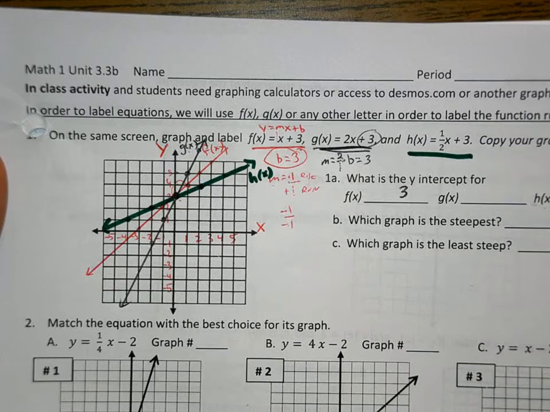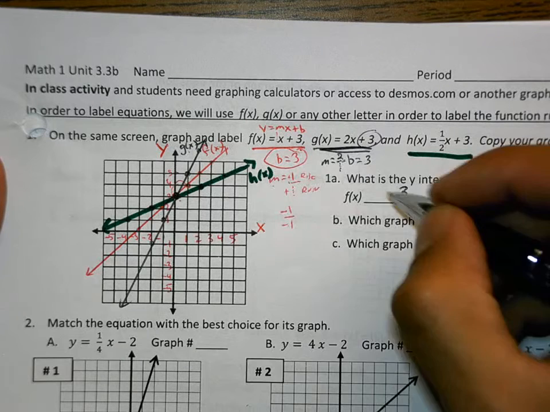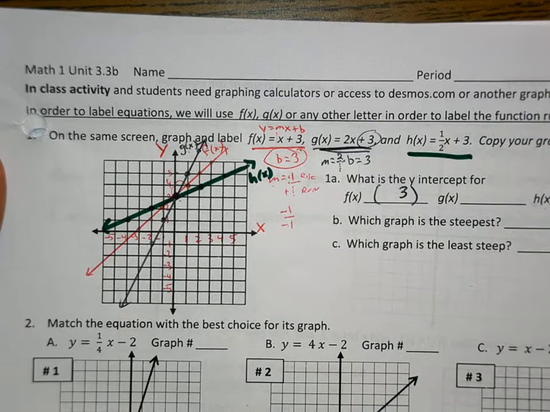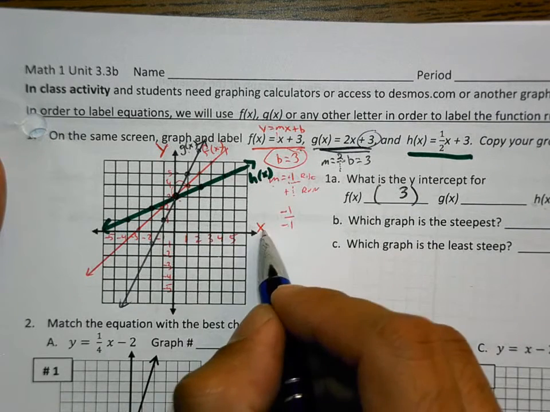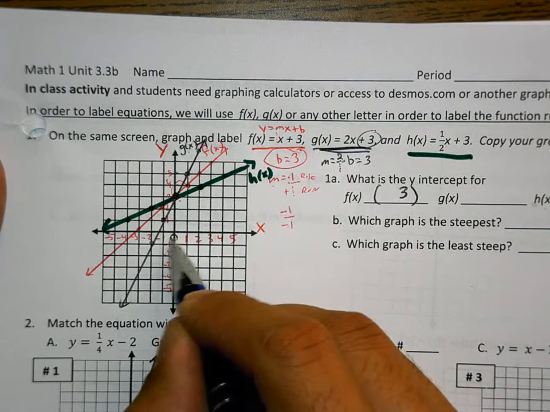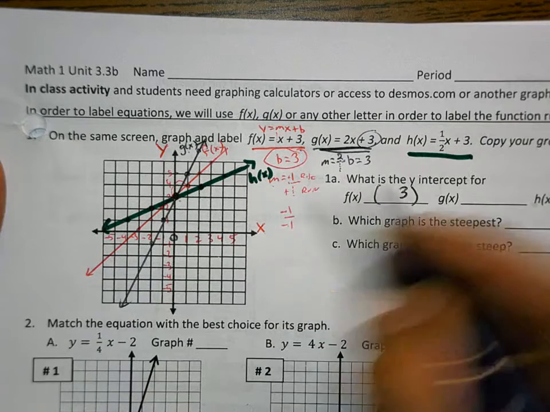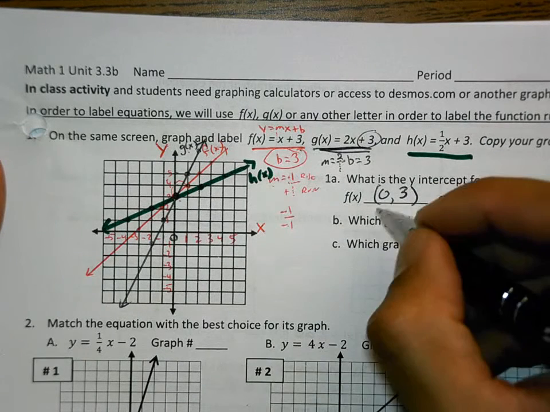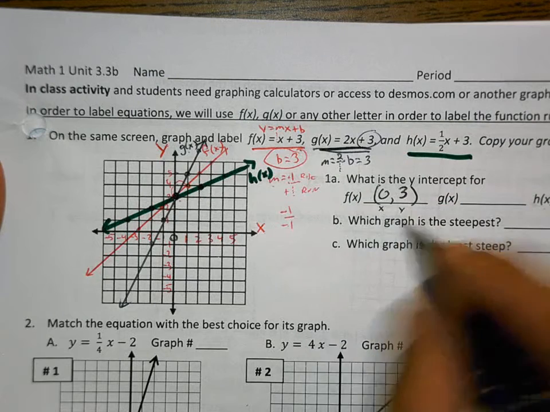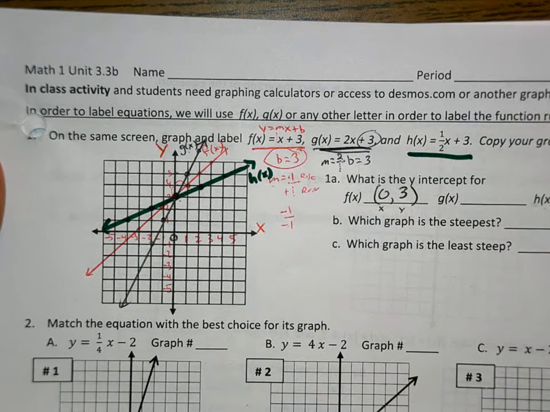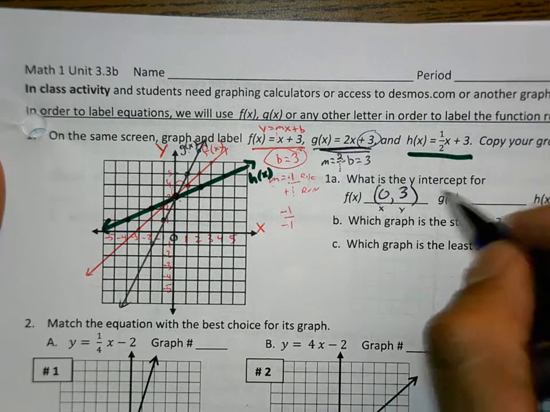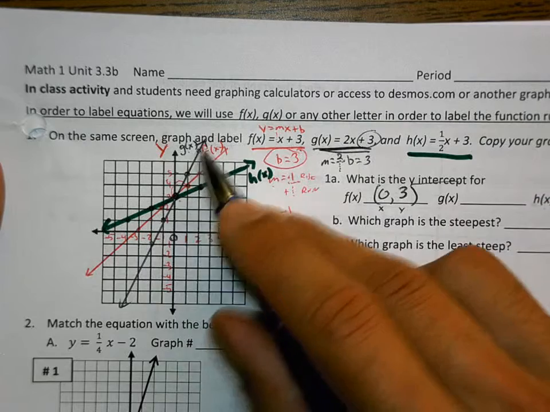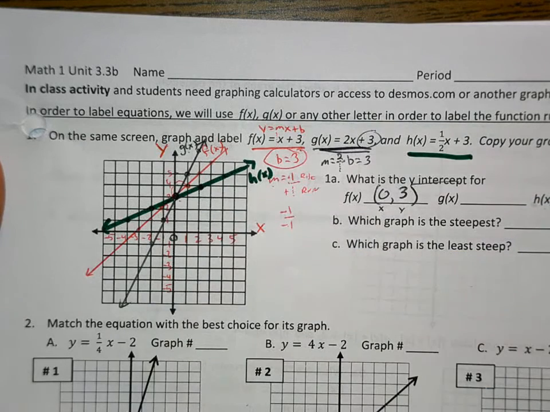A scholar would write it as an ordered pair, in parentheses, where the x-coordinate is 0 and the y-coordinate is 3. Remember, these are in alphabetical order: x, then y. 0, 3. That's how you would write the y-intercept for f of x, the red function.